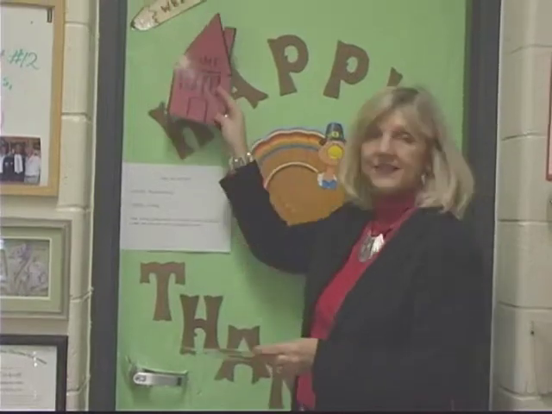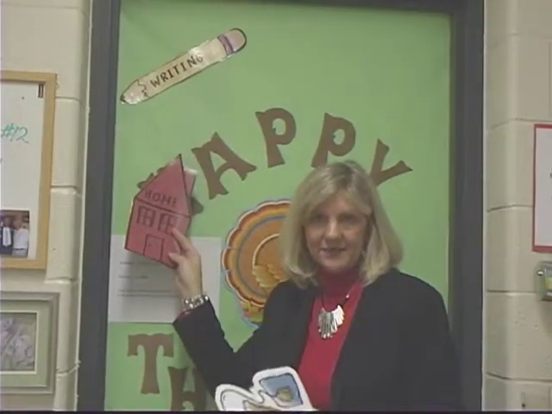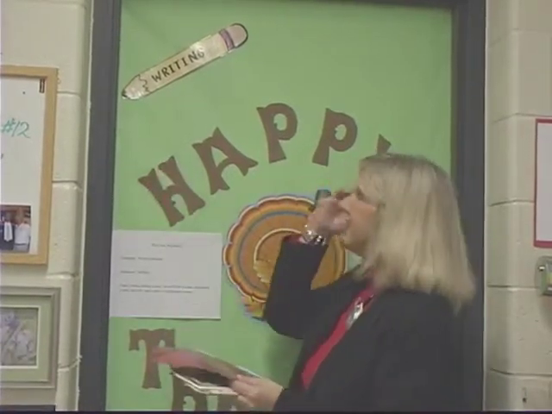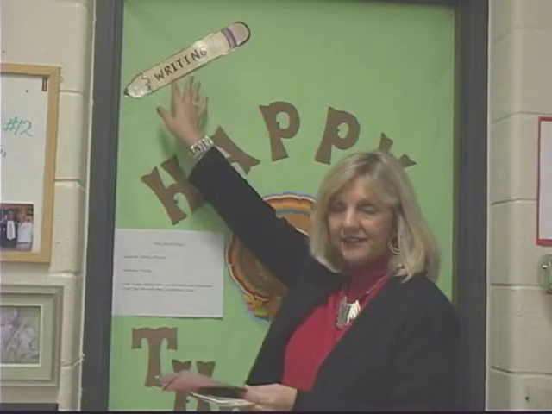Okay, one strategy that I use for a differentiated classroom is putting my students in different cooperative learning groups. An icon on the door as the student enters alerts the child as to what seating arrangement he or she will be in for this particular class period. Today, the students were seated in their writing groups, and these were basically readiness-based.